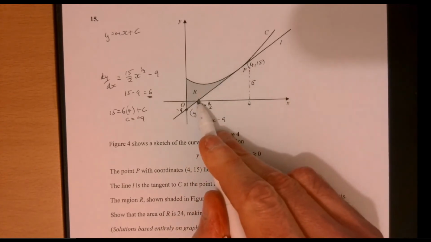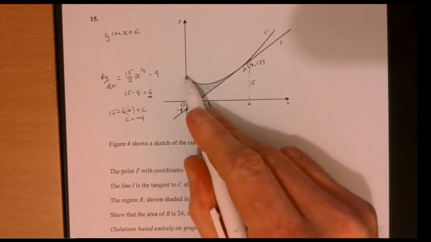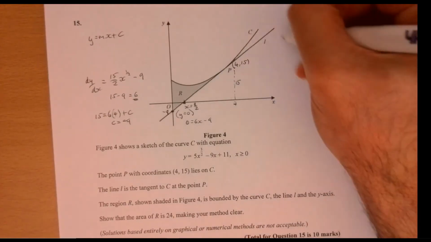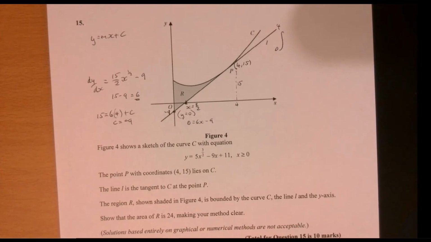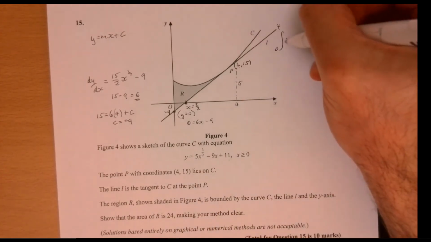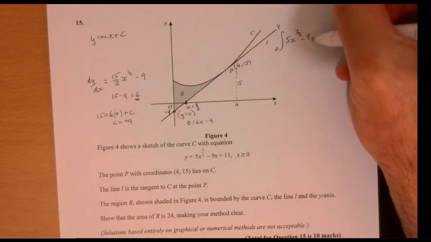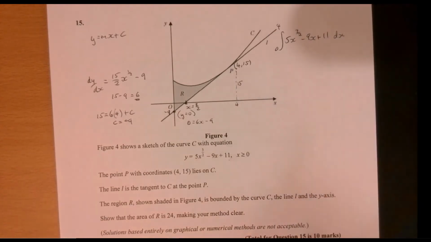Now, what we're going to need to do is split this up. We're going to integrate this from 0 to 4. So let's write this down here. We've got 0 and 4. And what's our function here? This bit here: 5x to the 3 over 2 minus 9x plus 11. We're going to do that in a second.